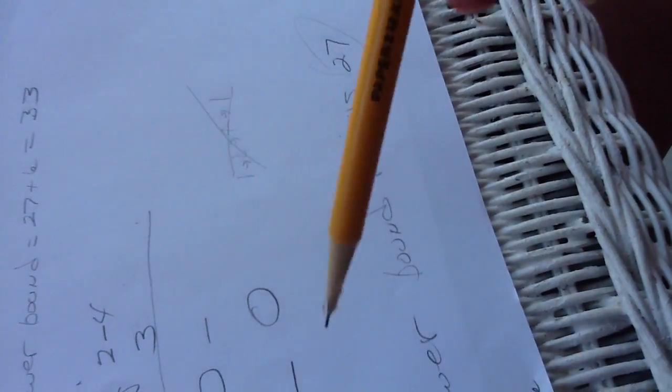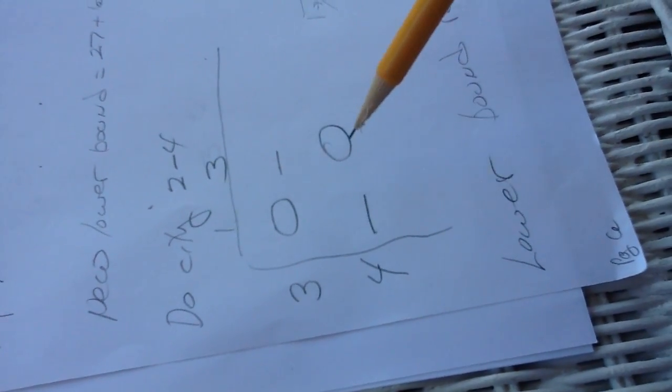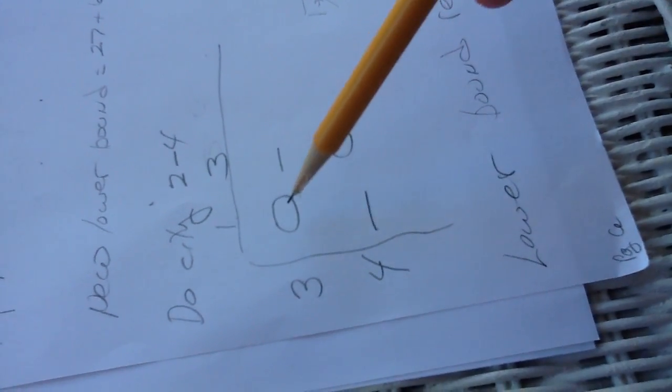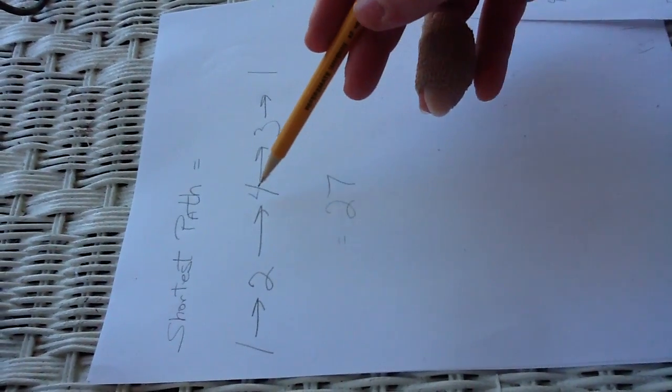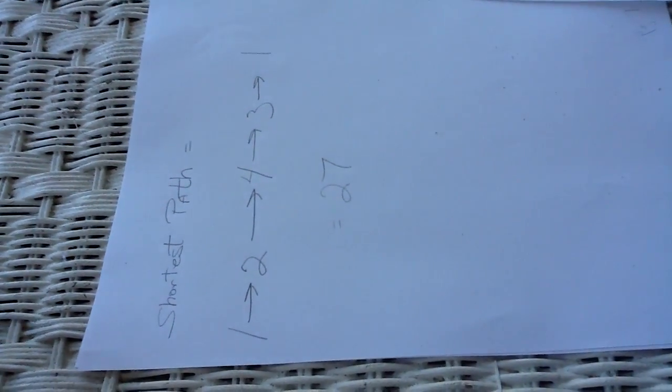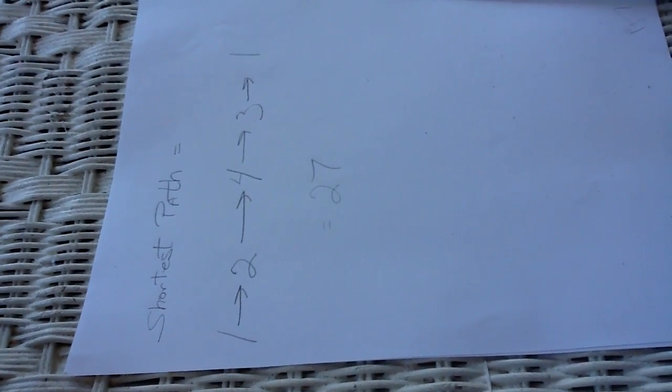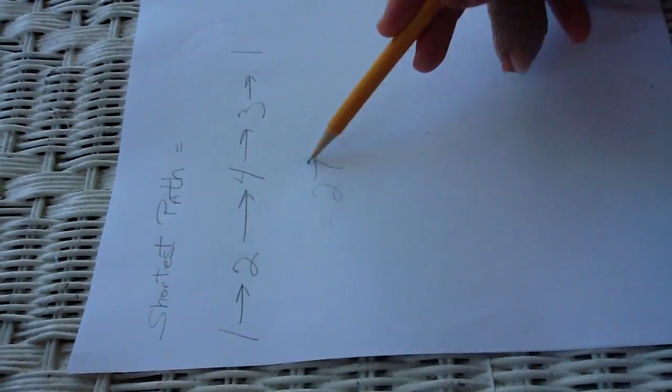And since we can't reduce that, we can't take away anything from the columns or the rows, our lower bound remains 27. And because we have a matrix where there's only zeros, from here we know that we have to go from city 4 to city 3, and then city 3 to city 1 in order to complete the trip. So this gives us the shortest path of city 1 to city 2 to city 4 to city 3 to city 1. And since our lower bound is 27, we know that the journey's value is going to have to be 27. And we can check this by going back to the original graph.